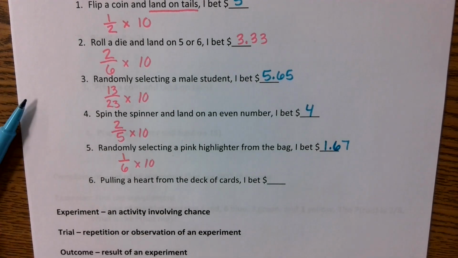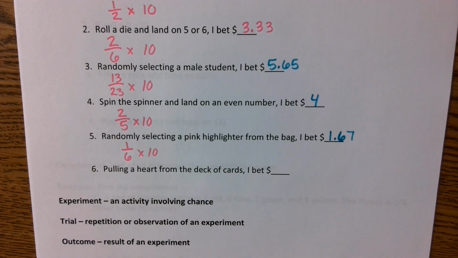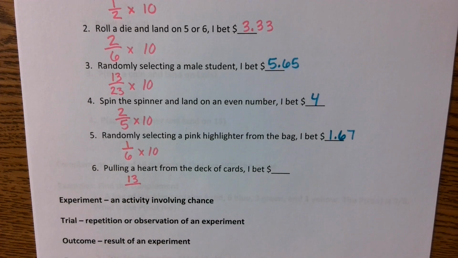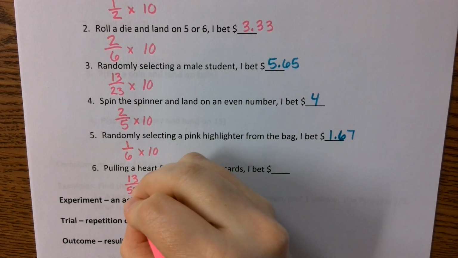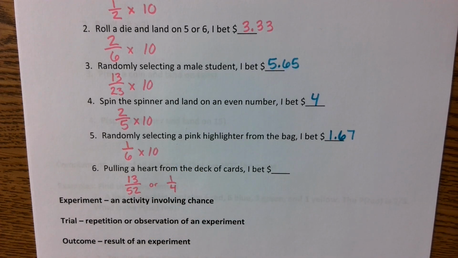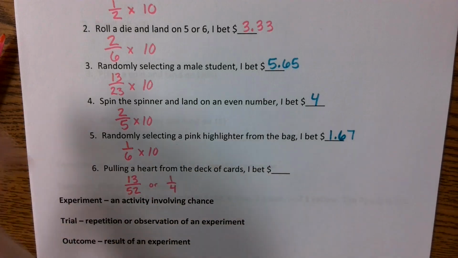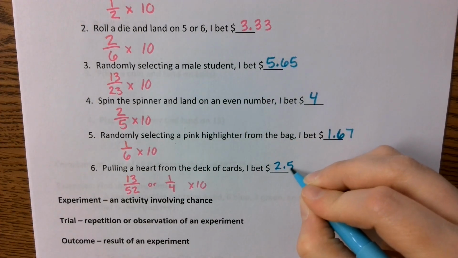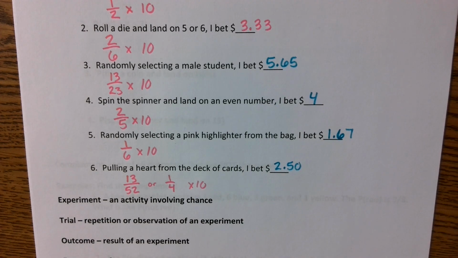All right. And then pulling a heart from a deck of cards. That's going to be 13 hearts. There's 13 hearts in the cards out of 52 total cards. Or you could simplify it to 1/4 because there are 4 suits, and all 4 suits have the same amount of cards. So there's one suit that's a heart out of the other suits, okay? So you could have done either one of those and then multiplied that by the 10. You'd get $2.50 is the logical bet that you could create, okay? All right, any questions? No.